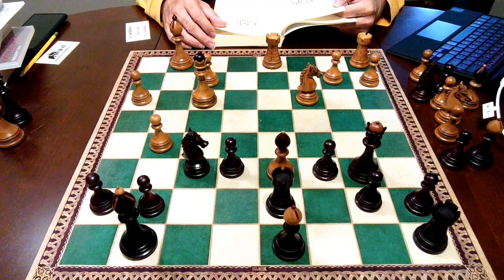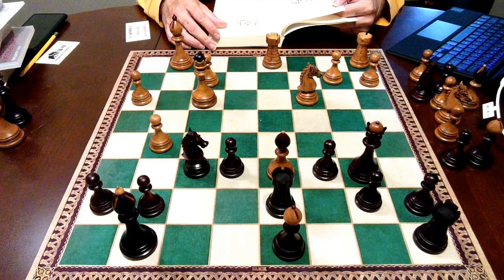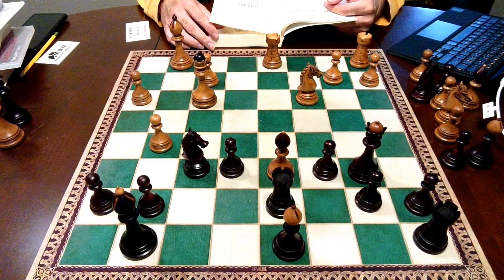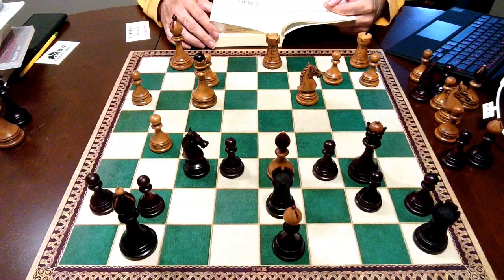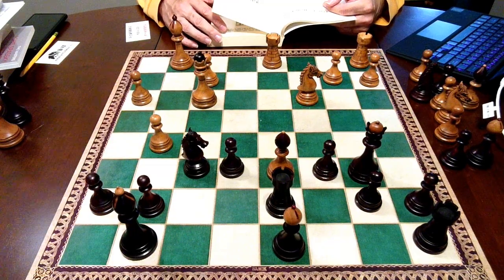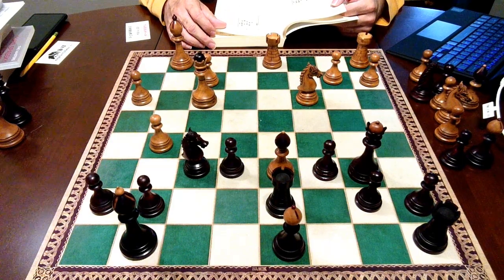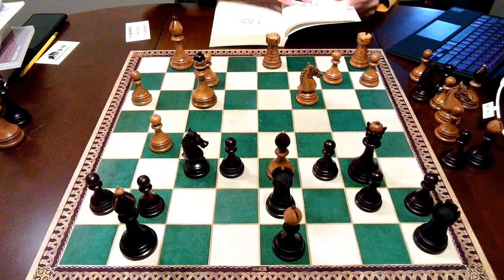The game is a modern example from Lautier versus Anand, and it comes from a plan that was devised in Chigorin's time, okay? In Chigorin's time, so nothing new. Let me show you the plan, okay? And the game.